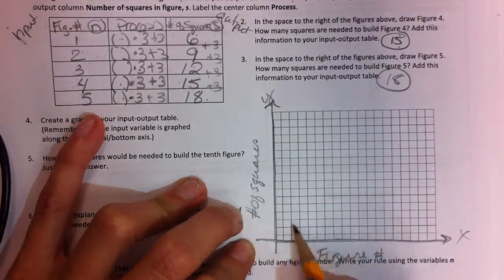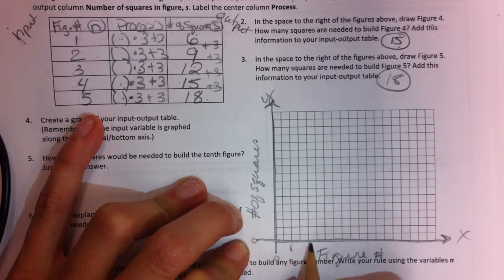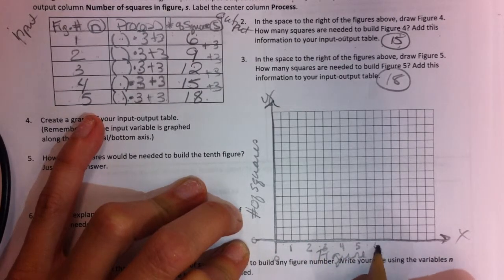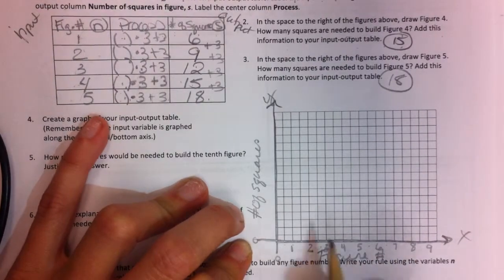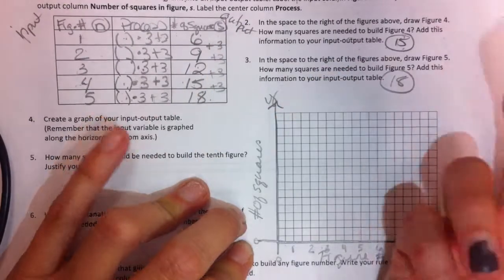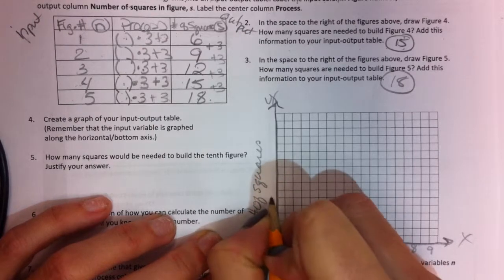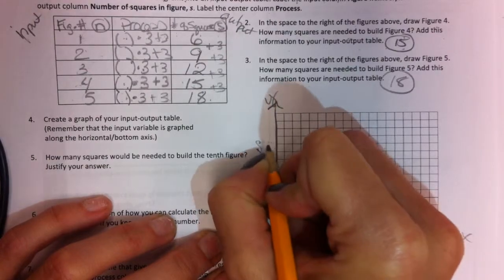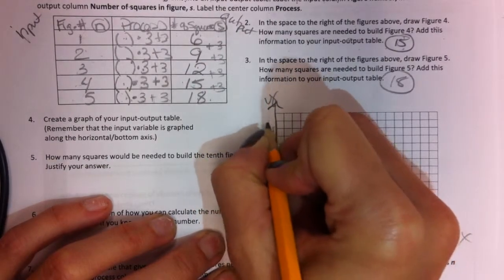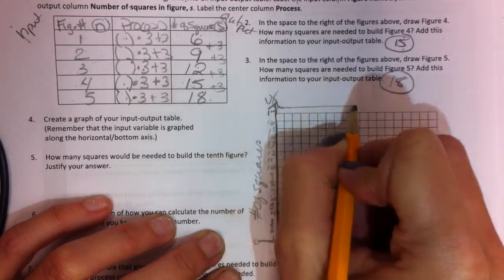So we've got 1 through 5, so let's just do every other one. This is 0, 0. So we've got 1, skip 1, 2, skip 1, 3, skip 1, 4, skip 1, 5, skip 1, 6, 7, skip 1, 8, skip 1, 9. And now I've got 6 through 18. Let's just go by ones then. 1, 2, 3, 4, 5, 6, 7, 8, 9, 10, 11, 12, 13, 14, 15, 16. I need to get to 17, or I need to get to 18. We're going to pretend like there's one more row here.